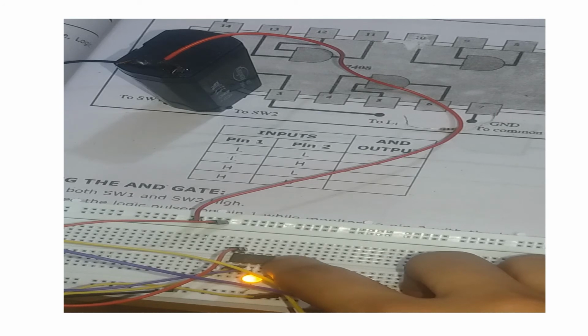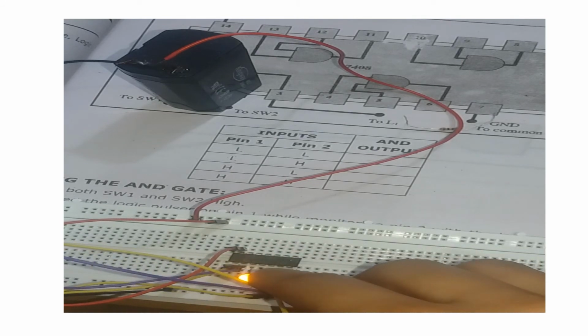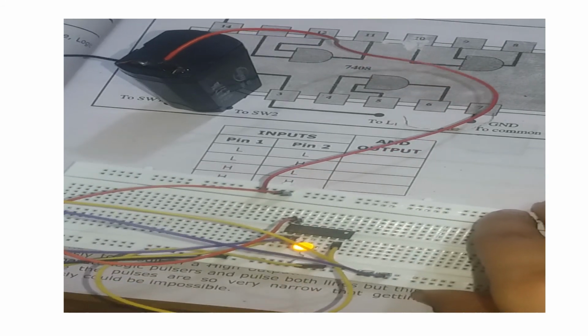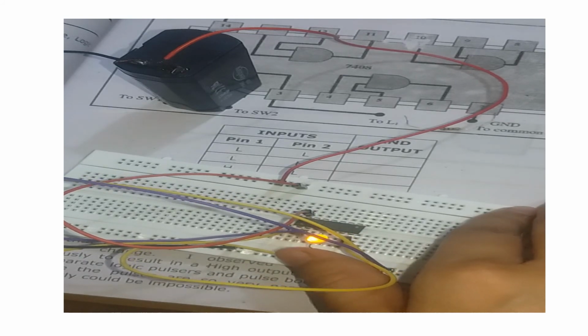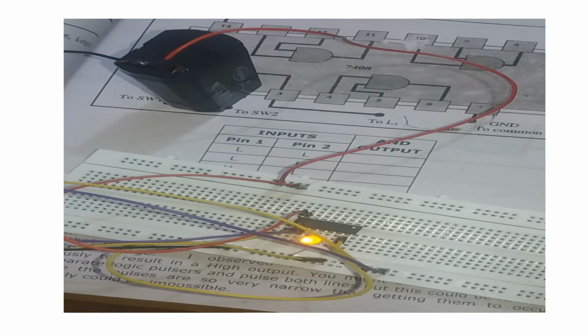Different ICs are used for different logic gates, because with a direct power supply, the output should be given. And from the IC, if the LED is on, it means the AND gate is correct, and the AND gate is working.